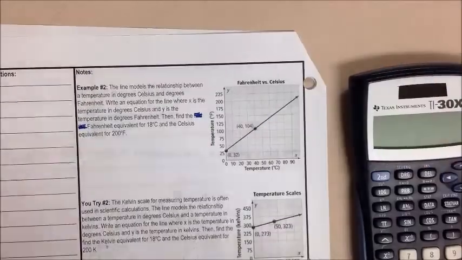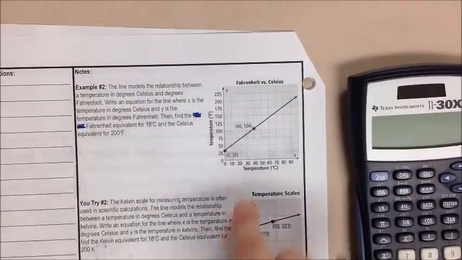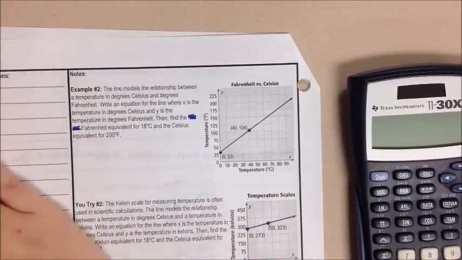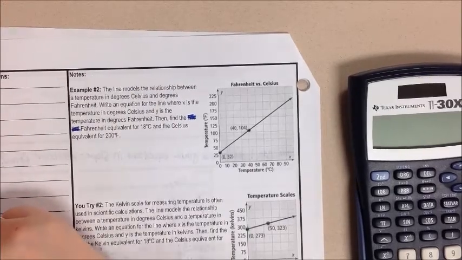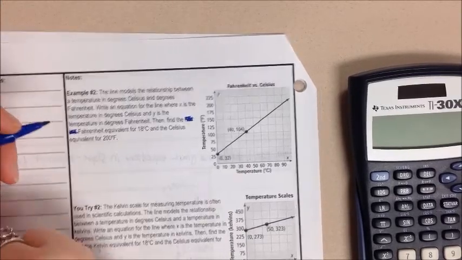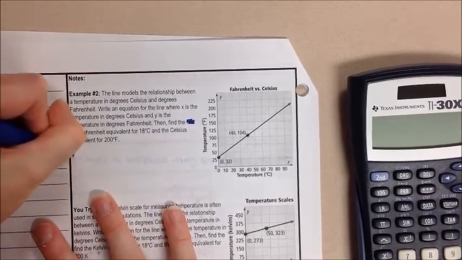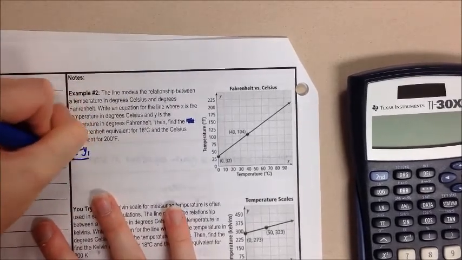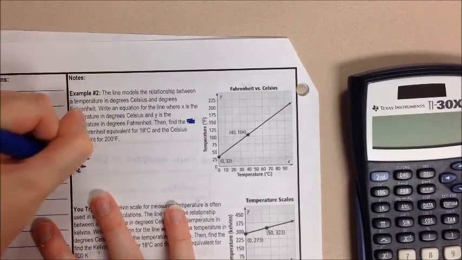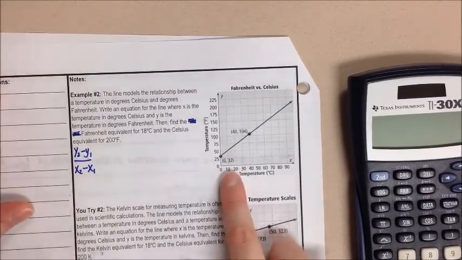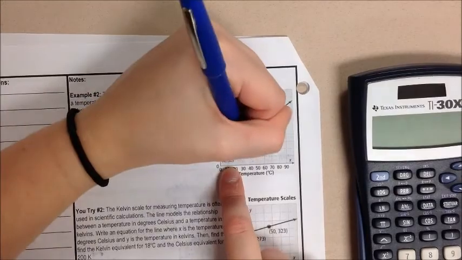Okay. So instead of being able to do rise over run this time, I'm going to have to use these 2 points to find the slope using my slope formula. Okay, so remember my slope formula is y2 minus y1 over x2 minus x1. So I have these 2 points. There's my y-intercept right there.